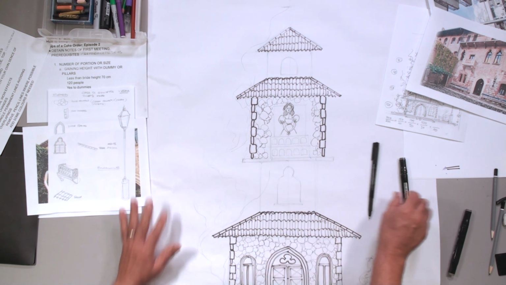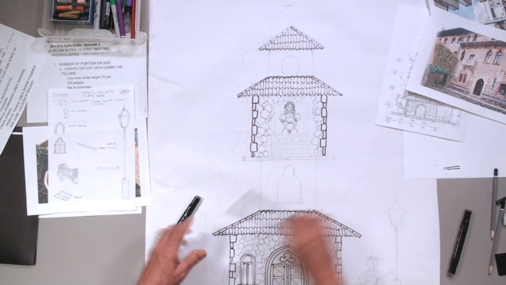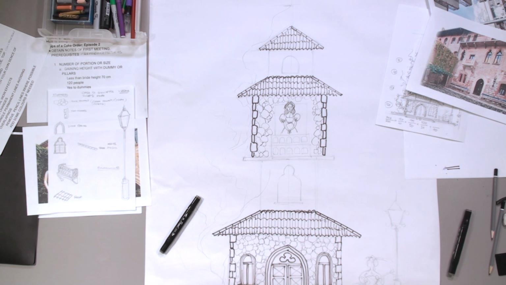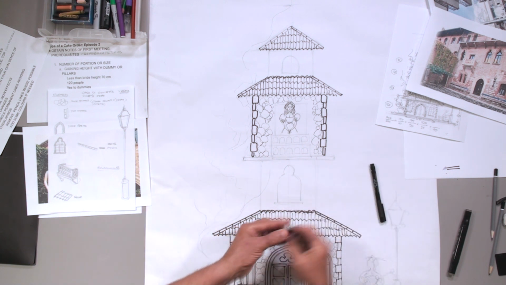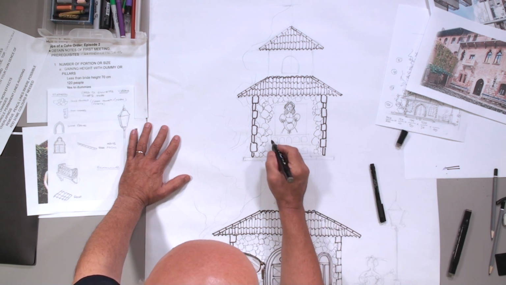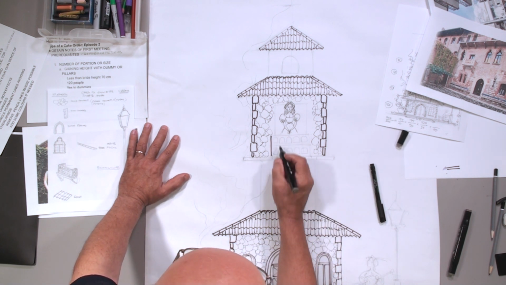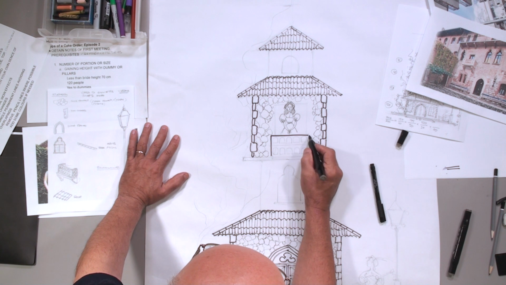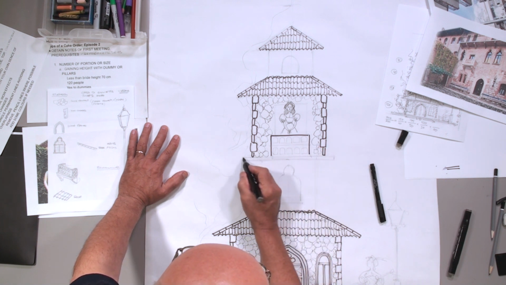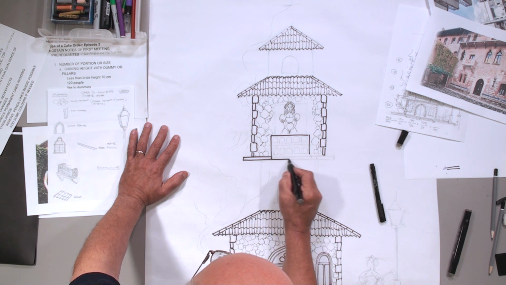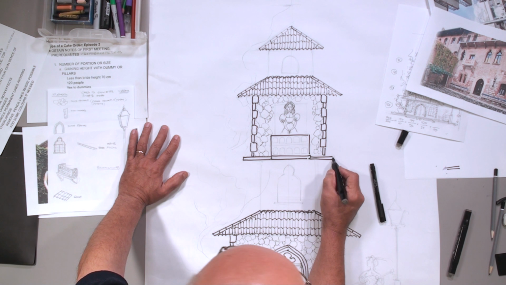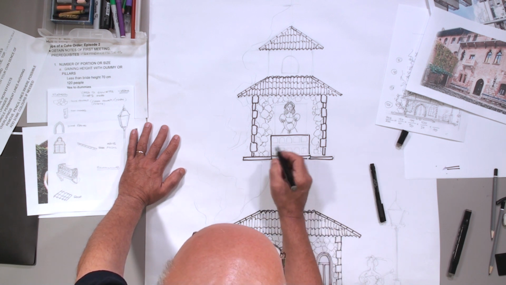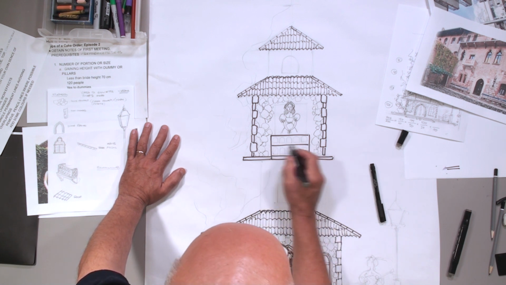So now we can do the balcony. Close this one up. Where is it? This one. Okay. So the balcony will look like this. Okay. So let's put one line in the middle here.